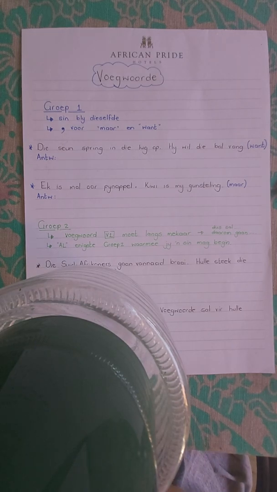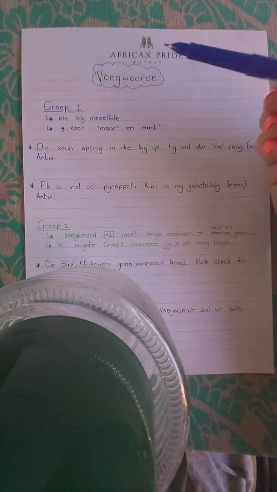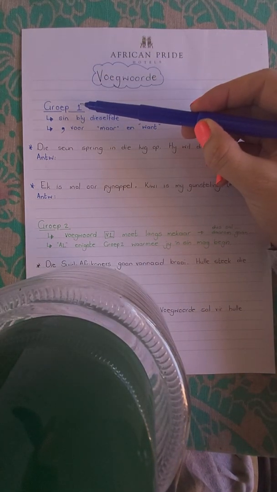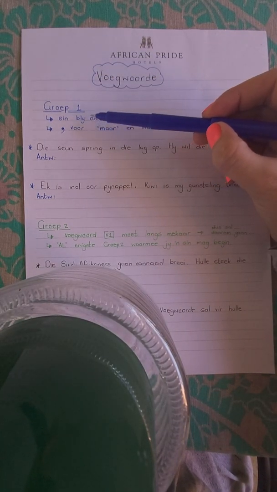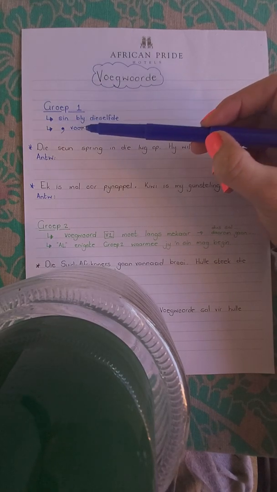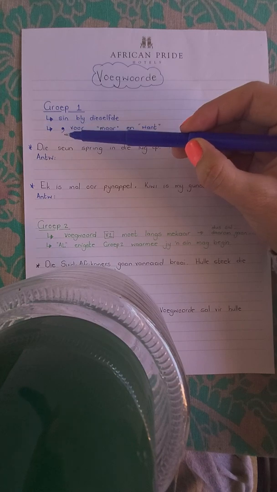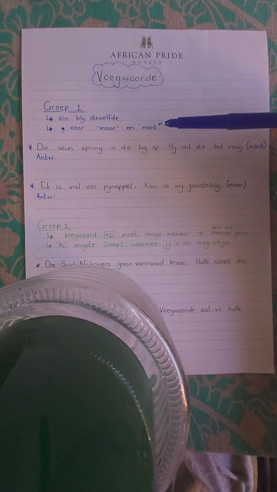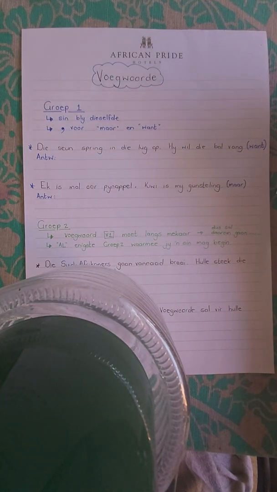All right, I'm going to do some examples so that you know what to do with each one of the groups. Obviously, group 1. Group 1 is your easiest one. Group 1, the sentences stay the same. So there's no changing of verbs or moving of verbs. Most important thing to remember, a comma goes before maar and want. There's no need for a comma with en.